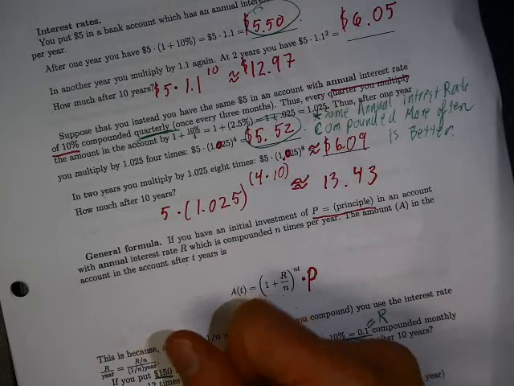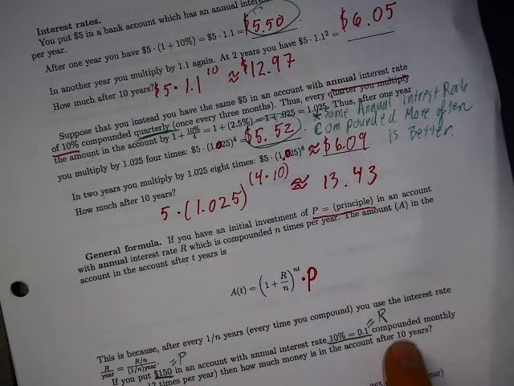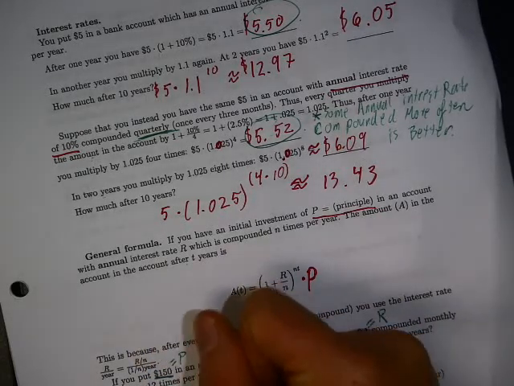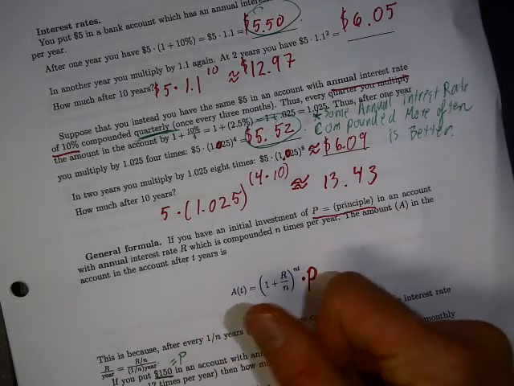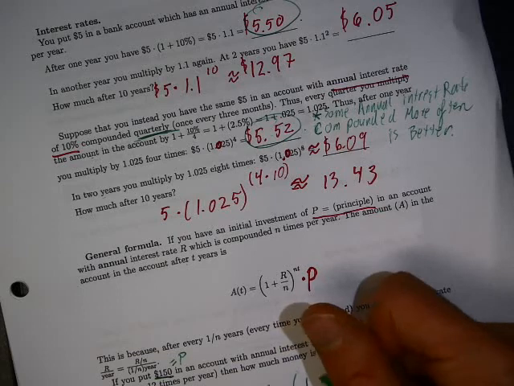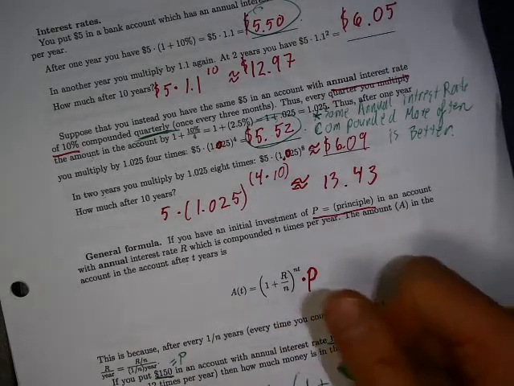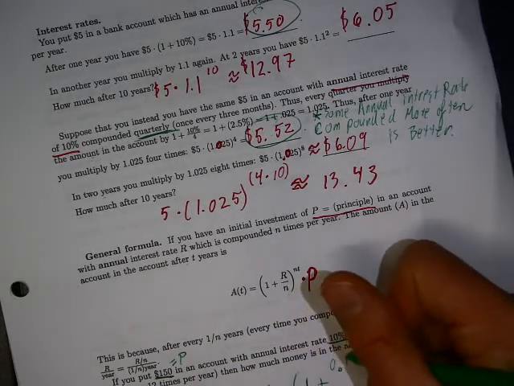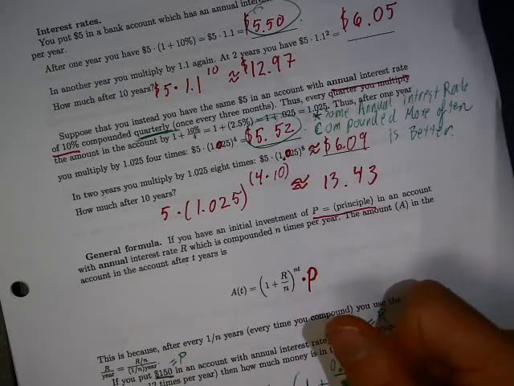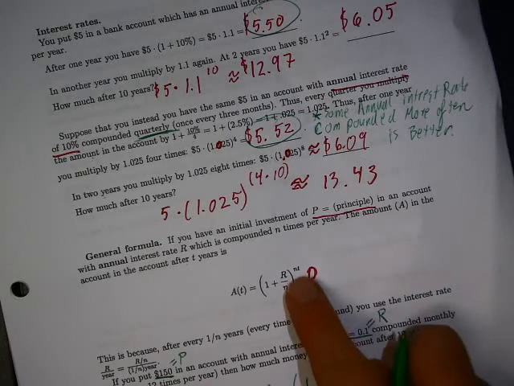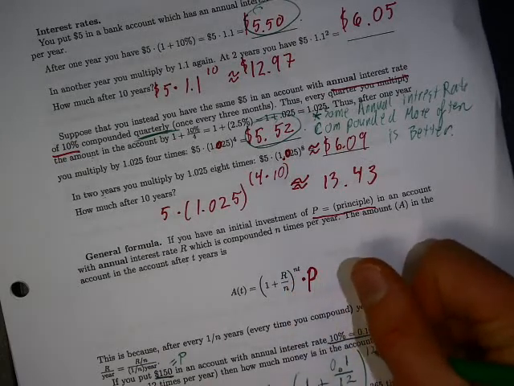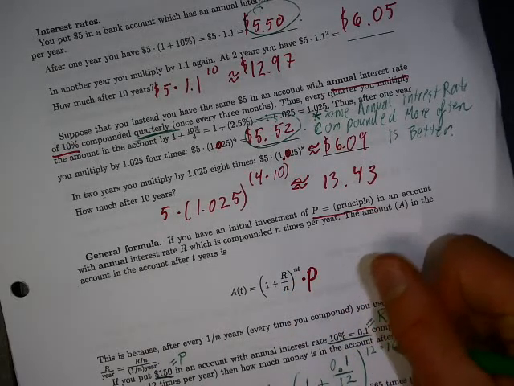So A of 10 will be $150, that's the principal, times 1 plus R, 0.1, divided by 12, raised to the n, which is 12 times 10.